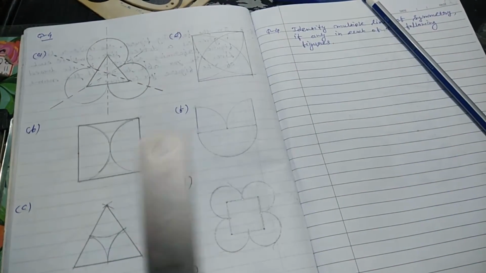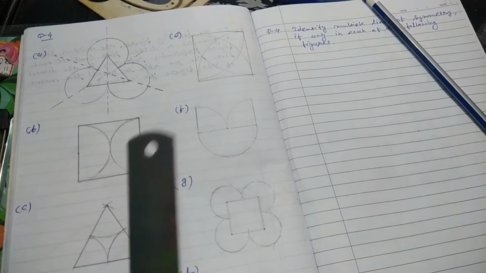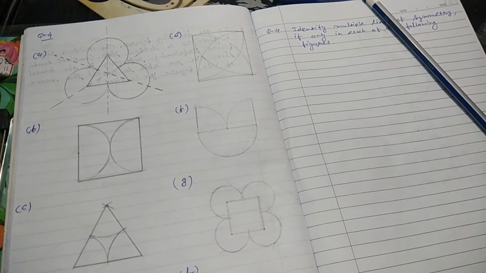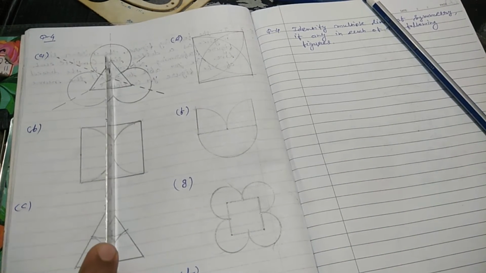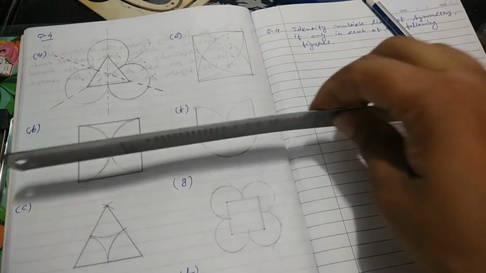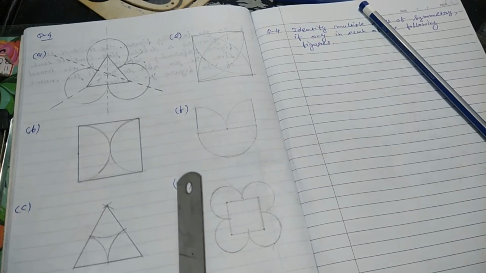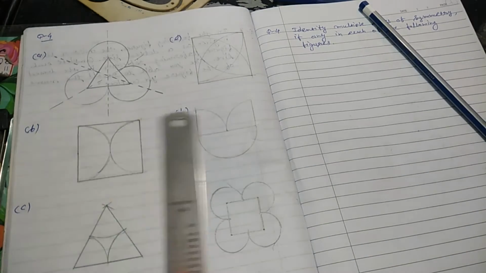First of all, as this figure is a square, and we know that in a square there are 4 lines of symmetry, where are they? One is the middle vertical line, another is horizontal, and 2 are diagonals. So that way we have to put the scale.